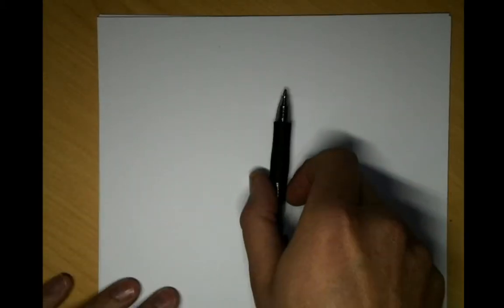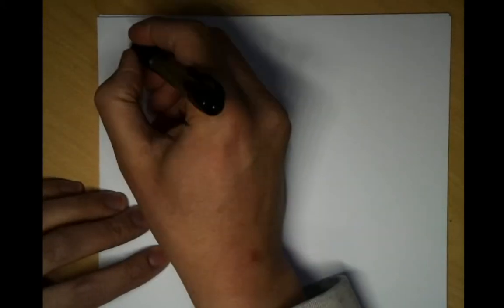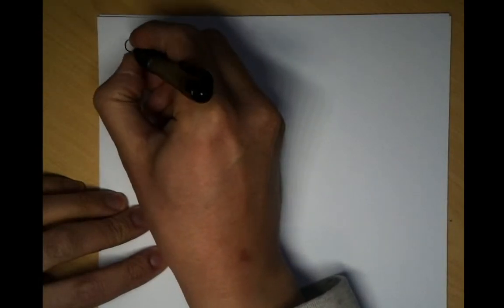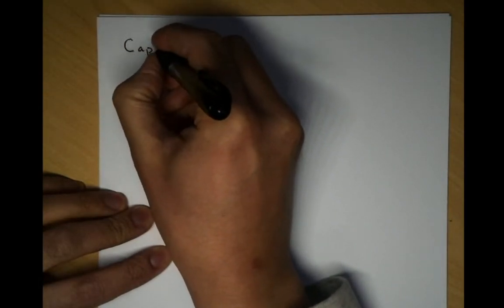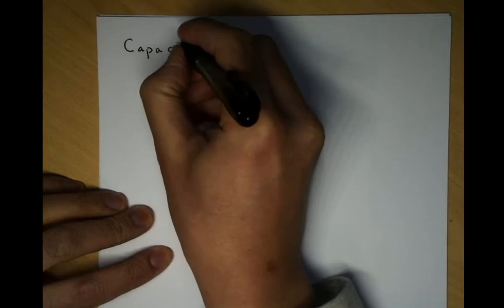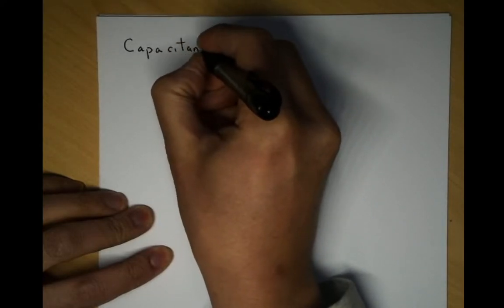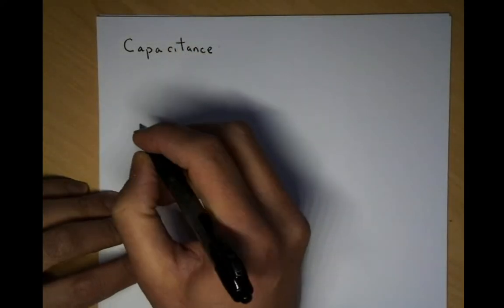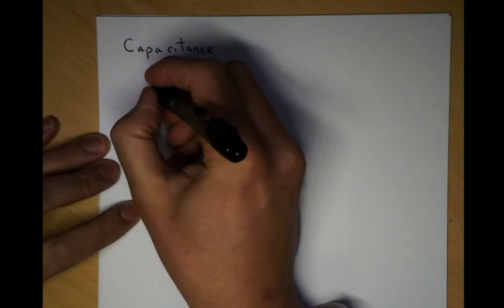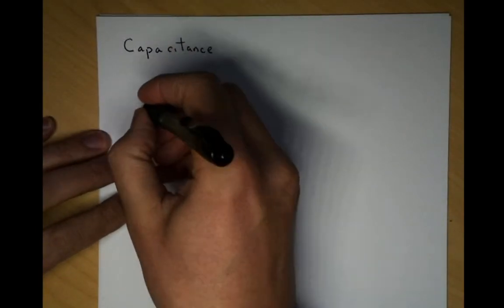In this week's lecture, we will discuss capacitance. Okay, so last time we discussed electrostatic potential for different configurations.